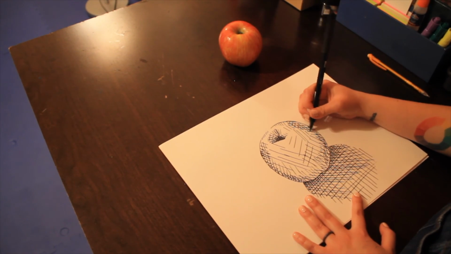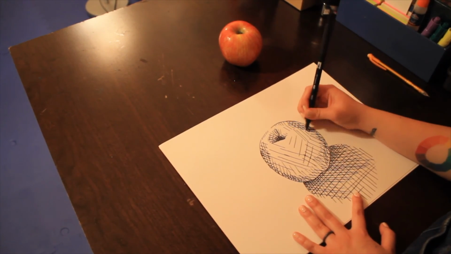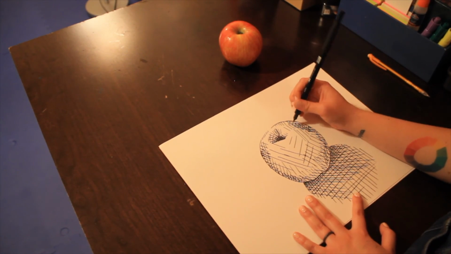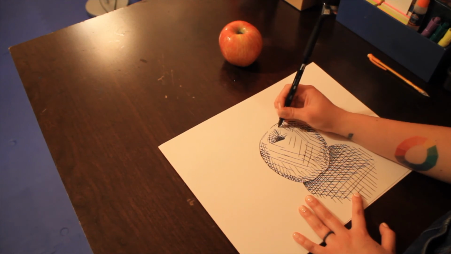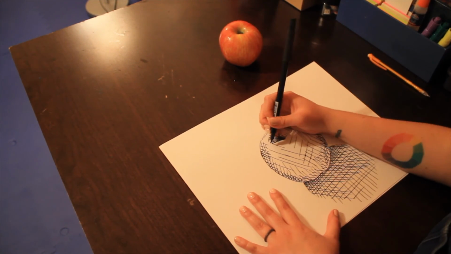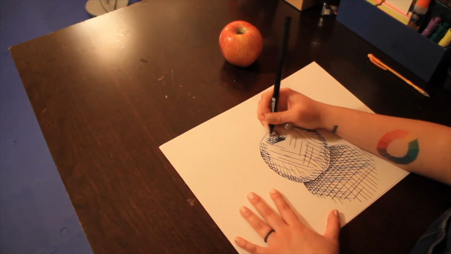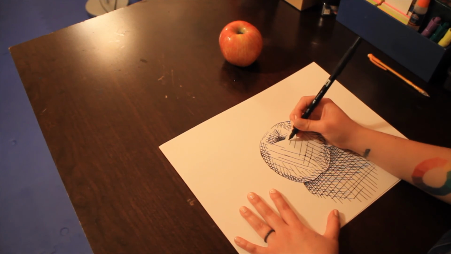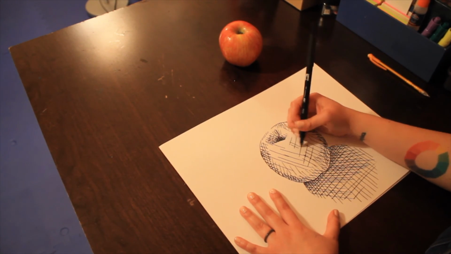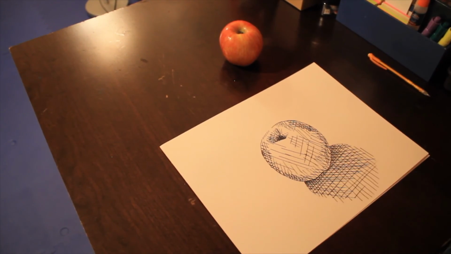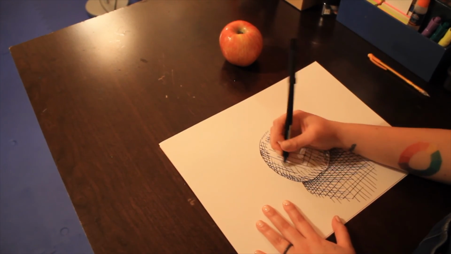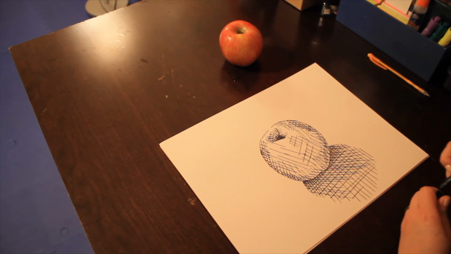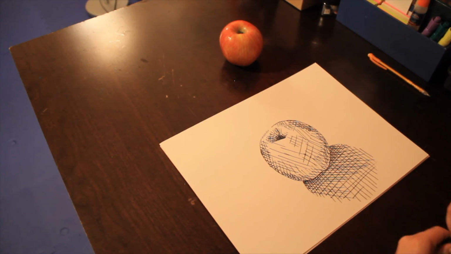You always want to look back, and there's always something, even after you decide it's done and you start showing people, there's always something you want to fix later. I think this apple is, well, I say it's pretty good and then I want to add more. I should just call it quits, but I think that's a good apple.